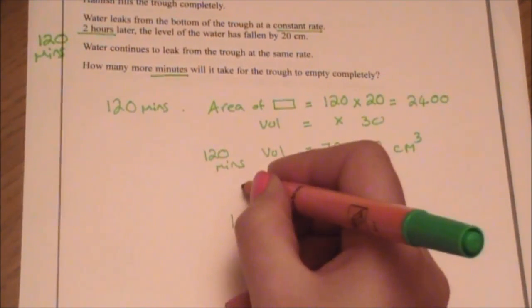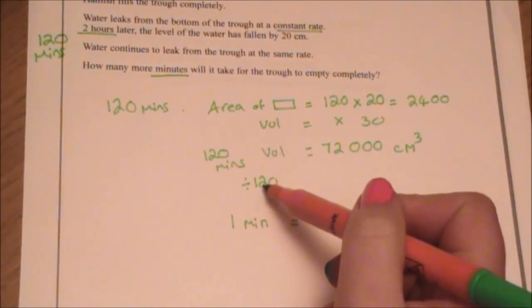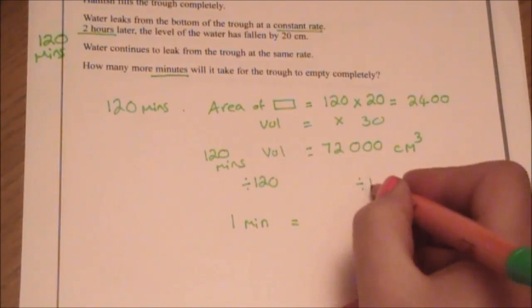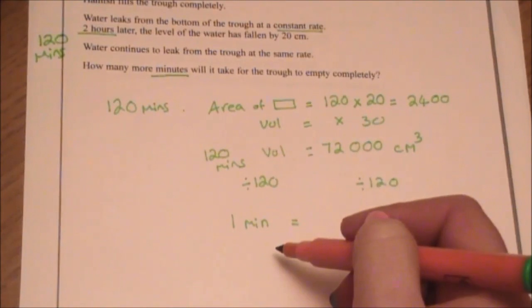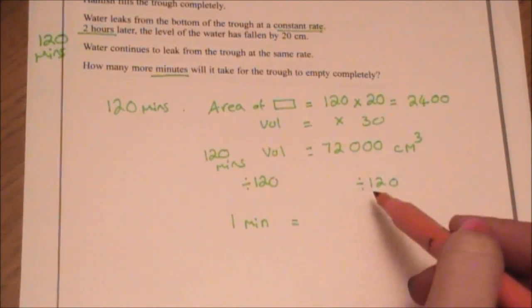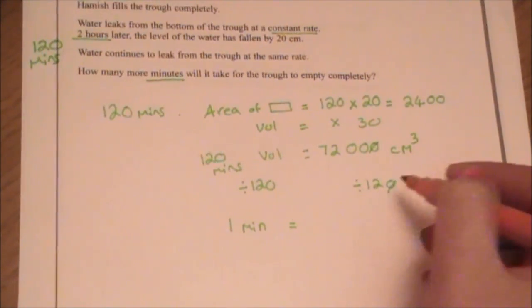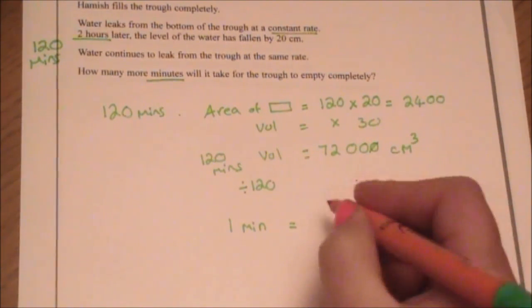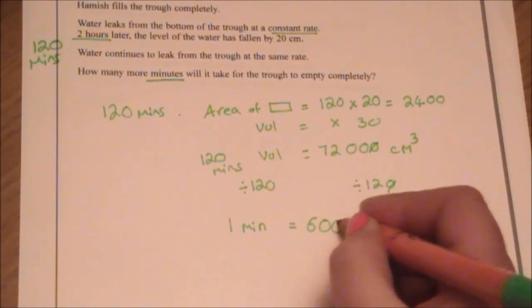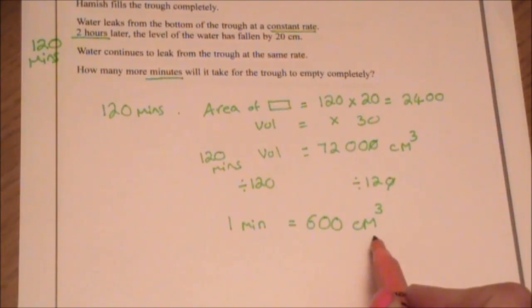In order to do that, I use a unitary method. To get from 120 minutes down to 1 minute, I divide by 120. I need to do that on both sides as if I was solving an equation. So that leaves me with 1 minute over here, and then I've got 72,000 divided by 120, which, if I wanted to, I could cancel the 0 down and have it as 7,200 divided by 12. Whichever way you look at it, the answer is going to be 600. And it's centimetres cubed, because remember, this is the volume that we lose every minute.